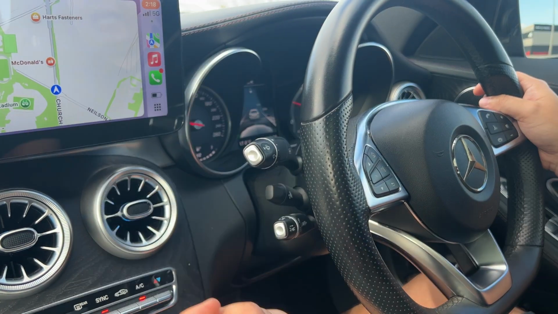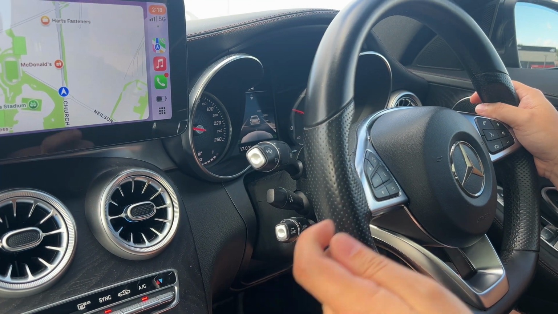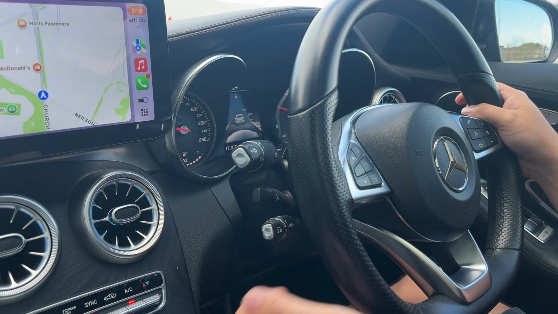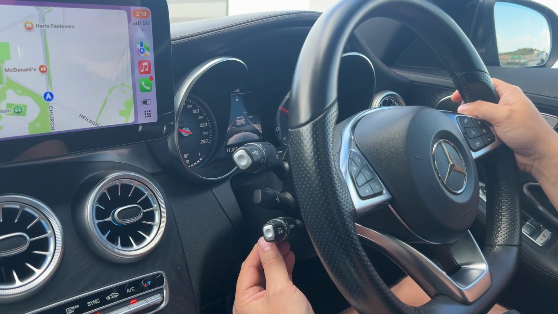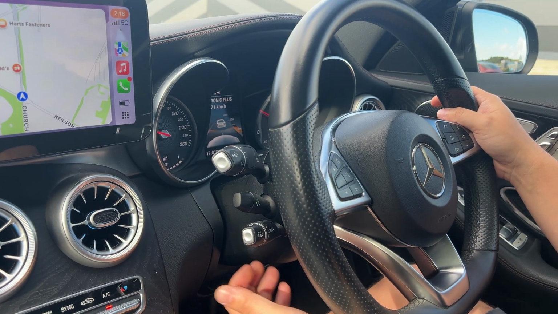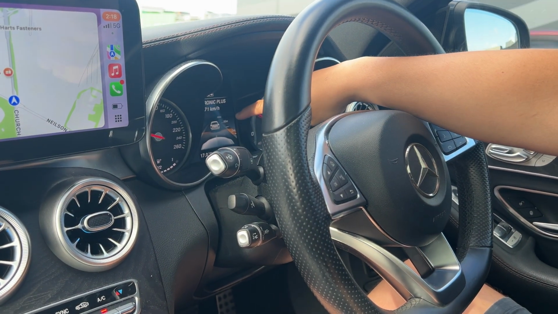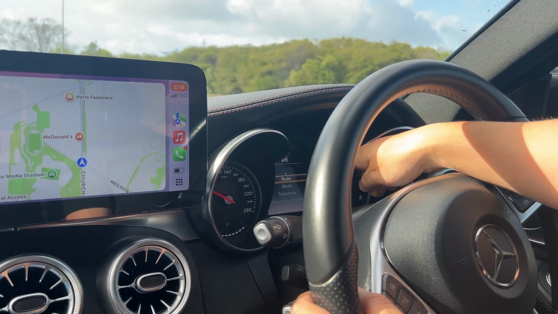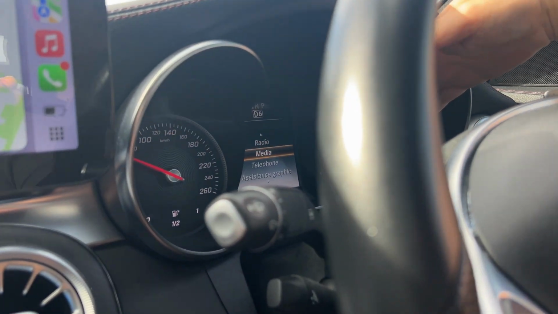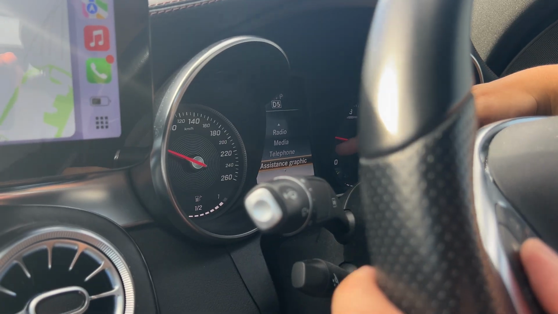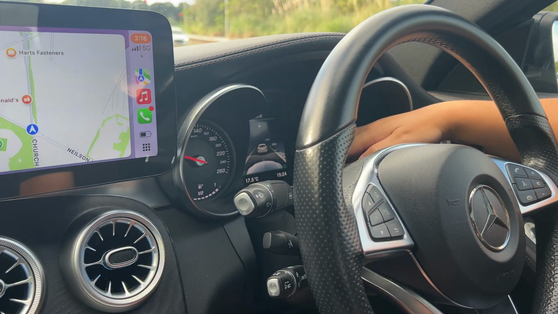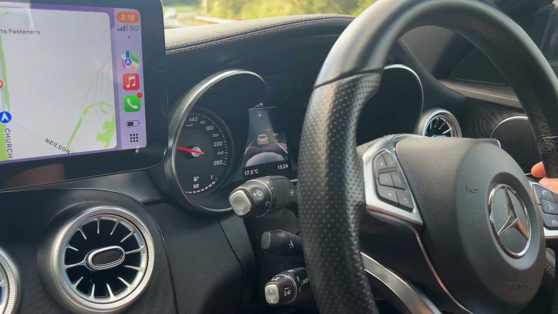If you've disengaged cruise control, but you want to resume the speed that you had previously set, what you can do is you can pull the lever towards you, and now it's going to go back to the speed that I had previously set. If you go into your gauge cluster, you can go down to the menu here, and the option is called Assistance Graphic. If you press that, it will show you that it's detected the car in front of you.